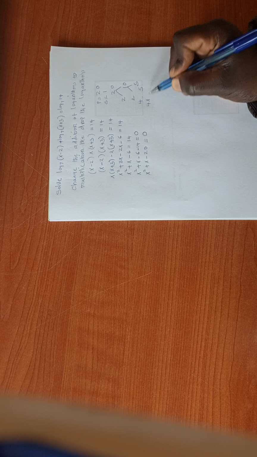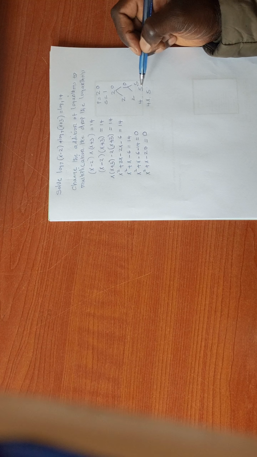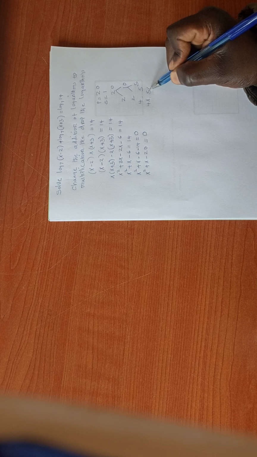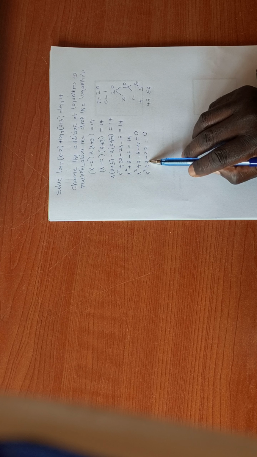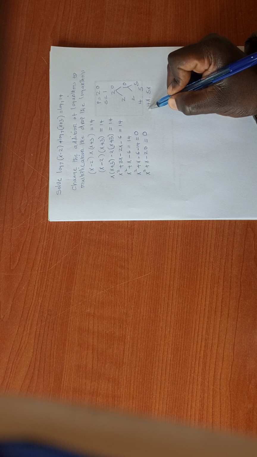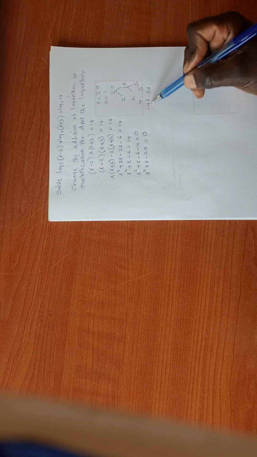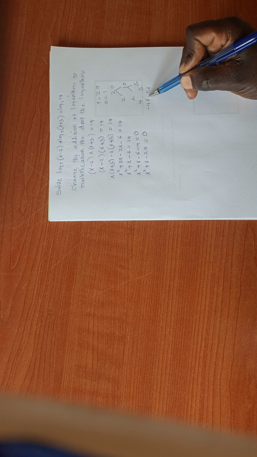So the two numbers are 4x and 5x. One of the numbers should be negative, for us to have a sum of positive 1 and a product of negative 20. This one here must be a negative, such that 4 times 5 gives us negative 20, and the sum of these two gives us positive x.